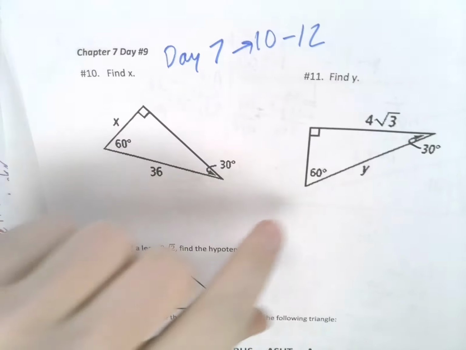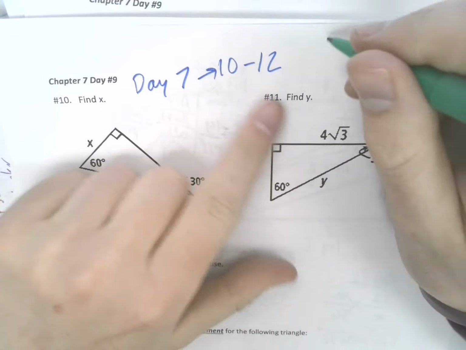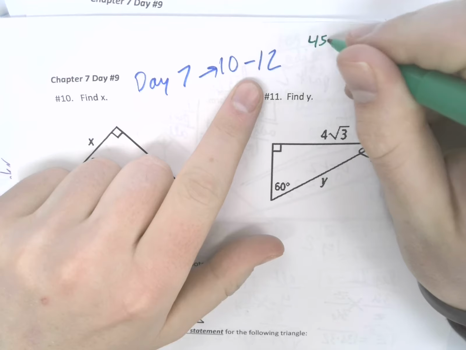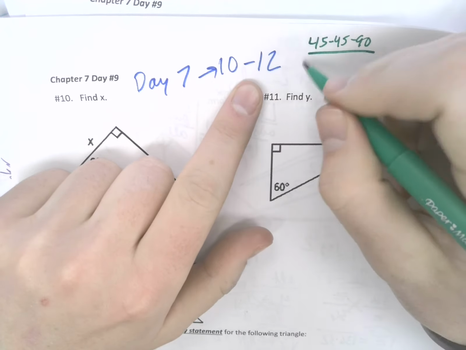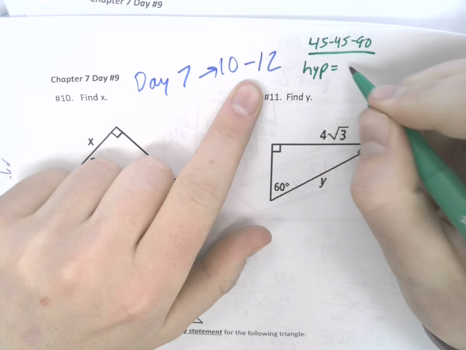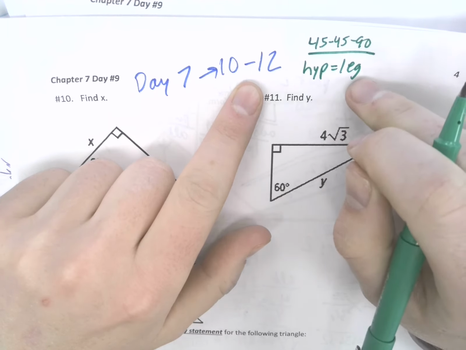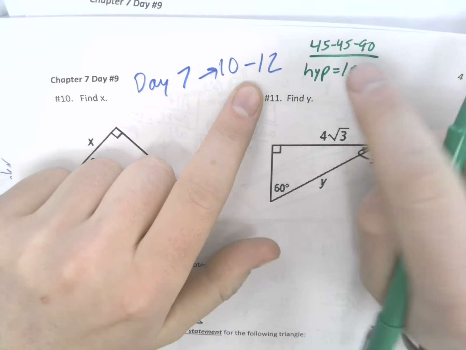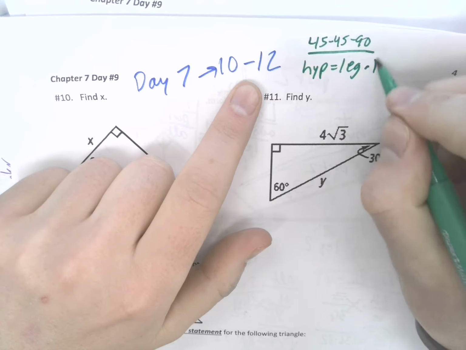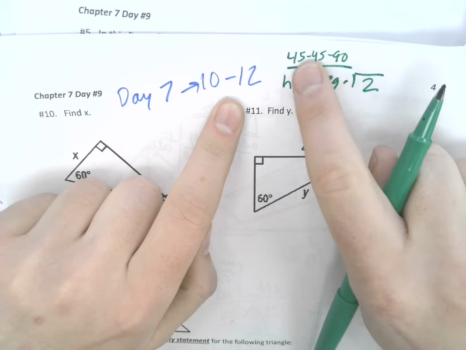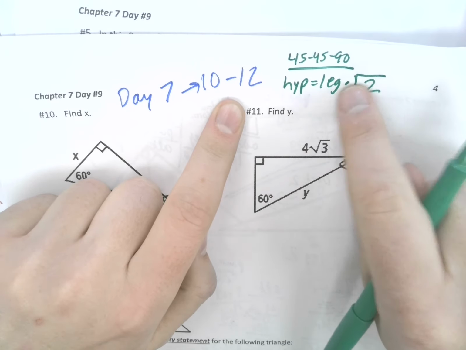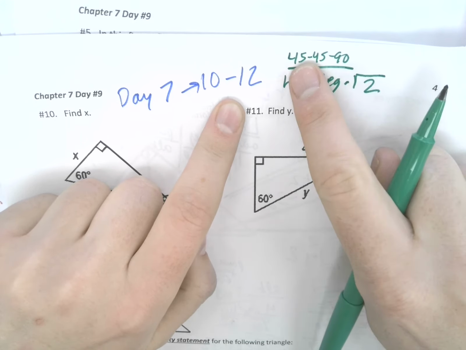So if you need a reminder, we know for 45, 45, 90 triangles, we have one formula. The hypotenuse is going to equal either one of your legs, because remember the legs are the same, 45, 45, times the square root of 2. And this can be easy to remember because you have two 45-degree angles, so times the square root of 2. Plus 45 times 2 is 90.